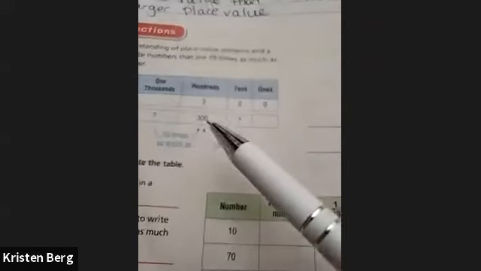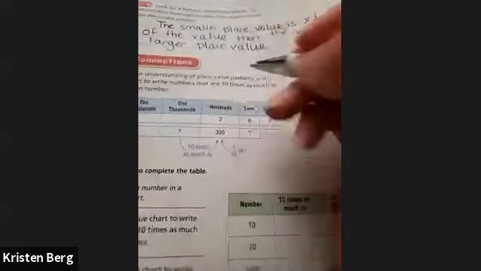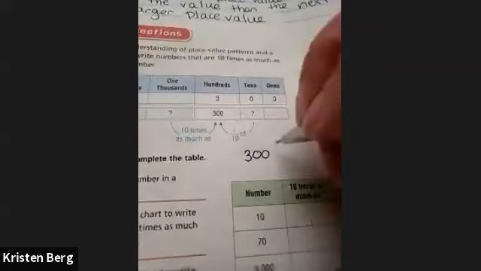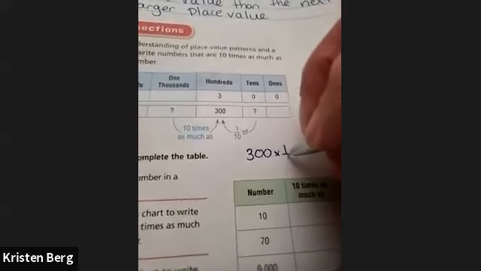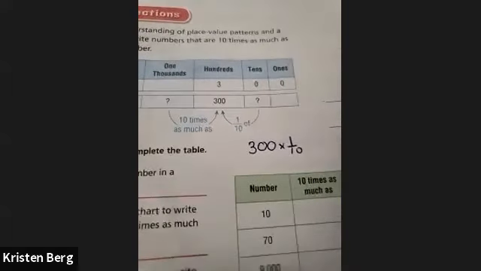Now they're saying, okay, what would be 1/10 of this? So here we are going 300 times 1/10, which remember 1/10 means you are going smaller by 1 place.